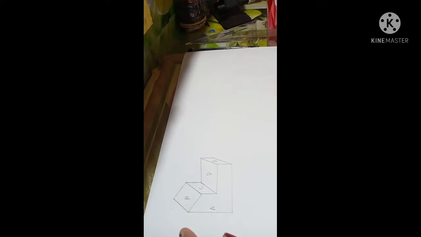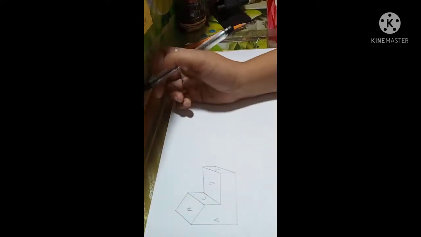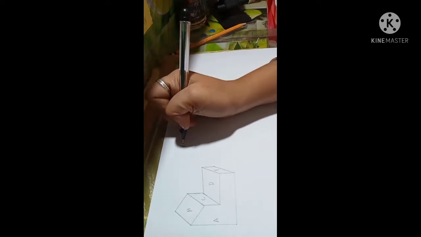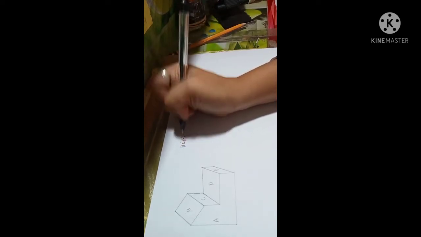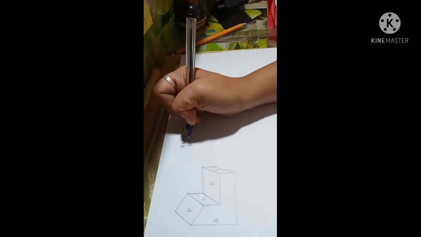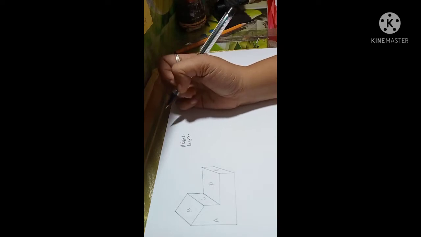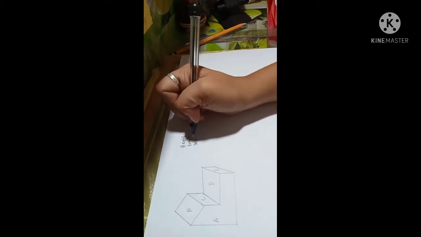So as I have said, isometric drawing has major dimensions. There are three: height, length, and width.